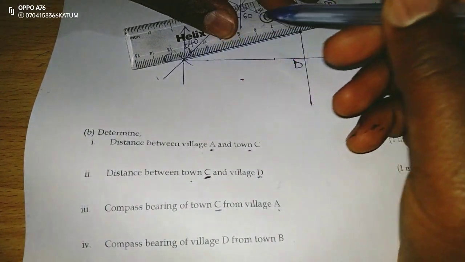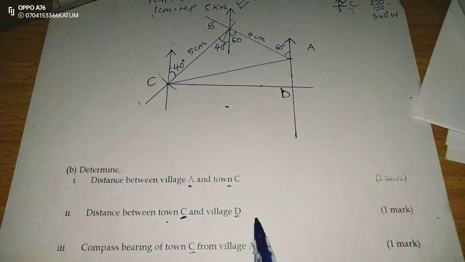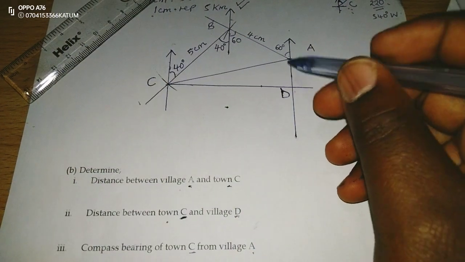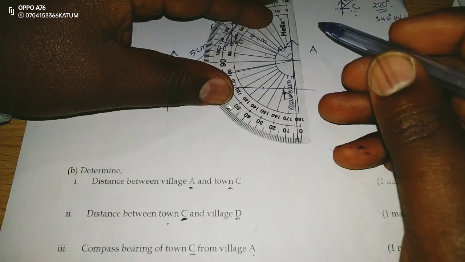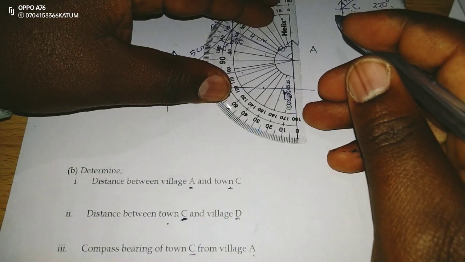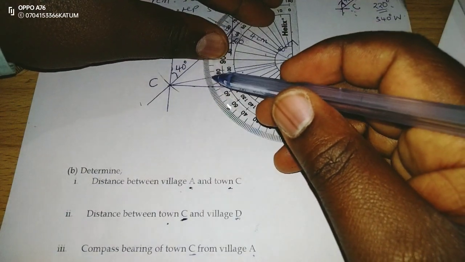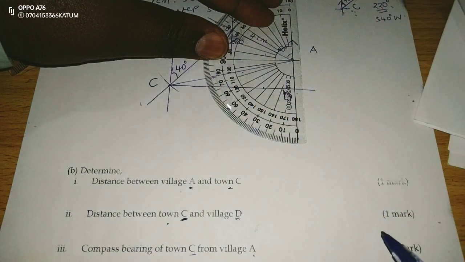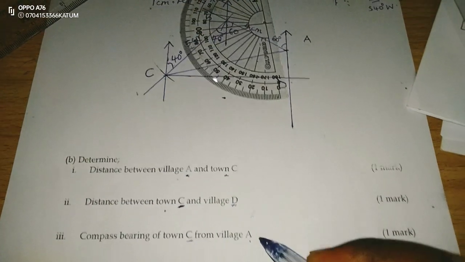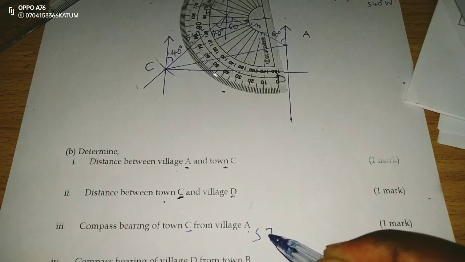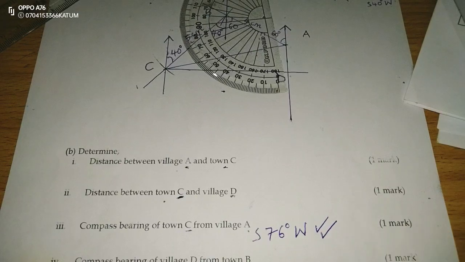Because we want compass bearing and not true bearing from A, we need to measure this angle from south towards west. When we are at A, if we measure this, I am going to find it as 76 degrees exactly. Therefore, the compass bearing is from south, 76 degrees towards west. That is the compass bearing.